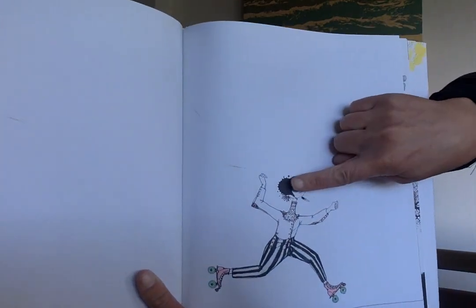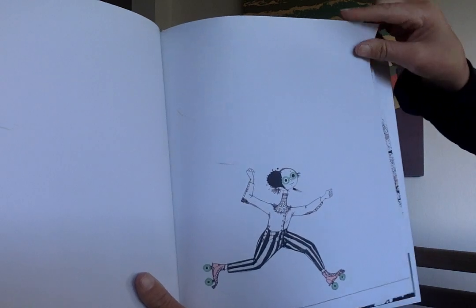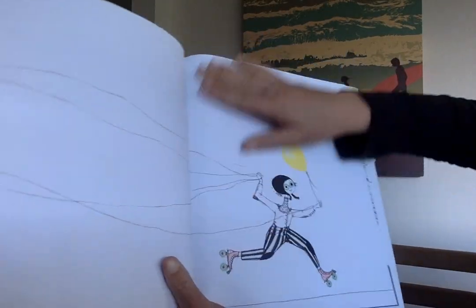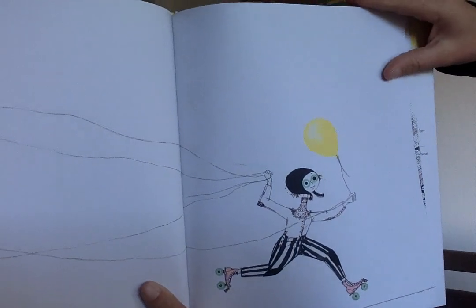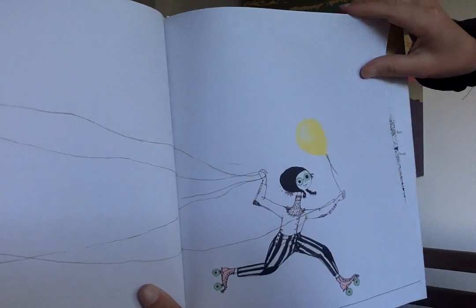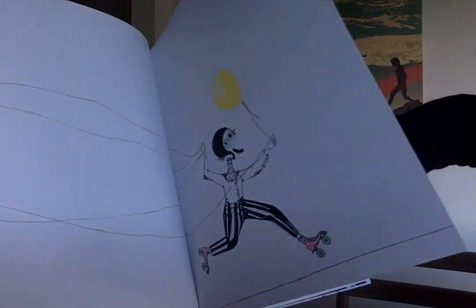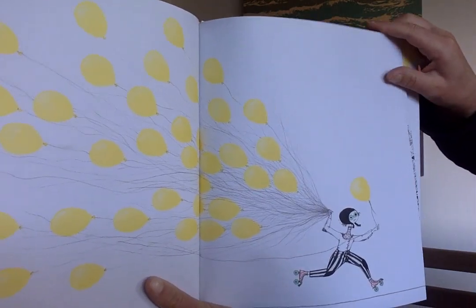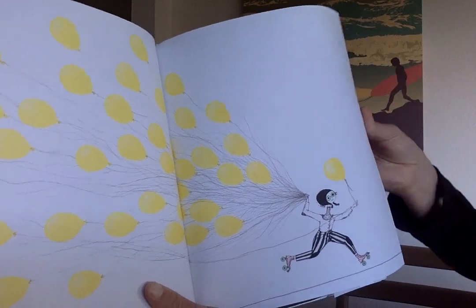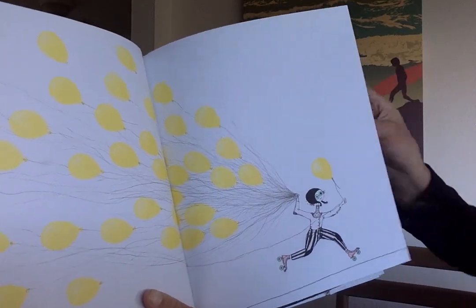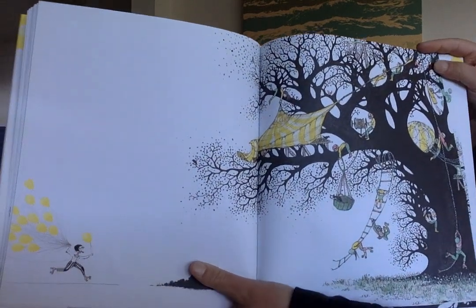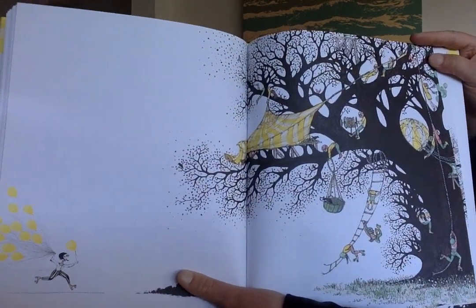Uh-oh, I see an ink splotch. I bet that was a mistake. What will they do? Oh, what a great idea. Wow. What an illustration.